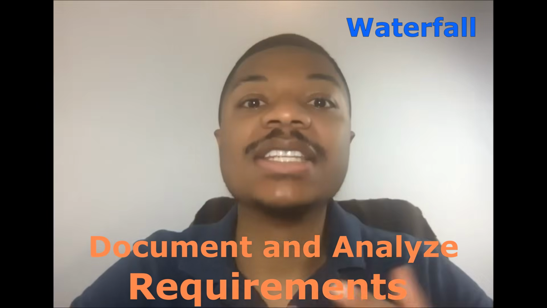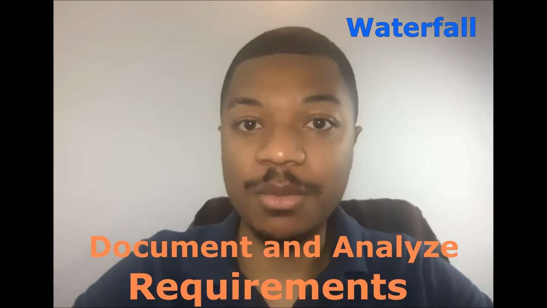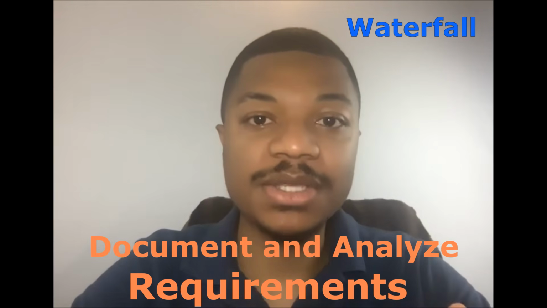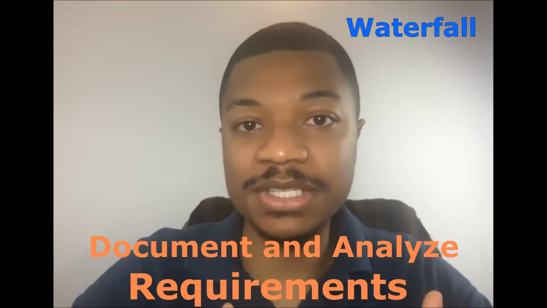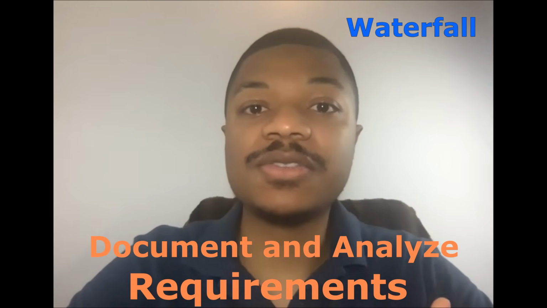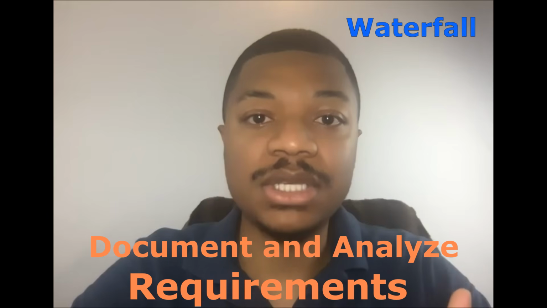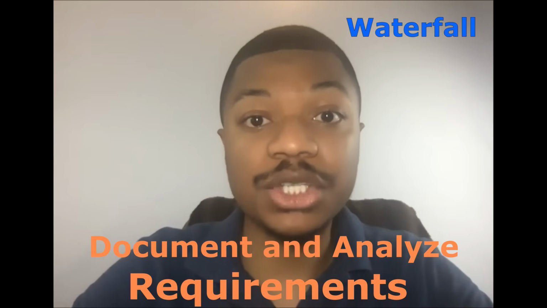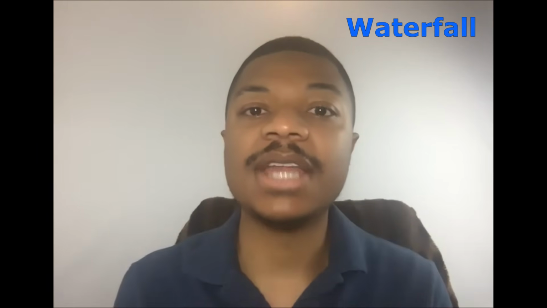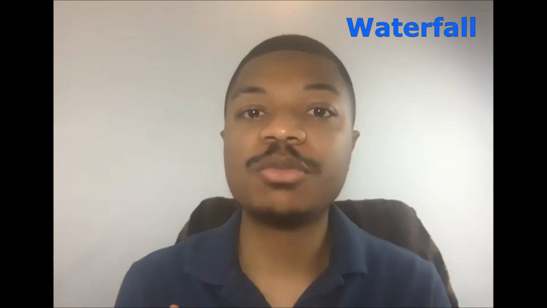Number 4, documenting and analyzing requirements. Documenting requirements is probably the most important business analysis skill set because it serves as the roadmap for the technical team to be able to implement the solution. BAs need to be skilled at documenting requirements that are suitable for consumption for various audiences.